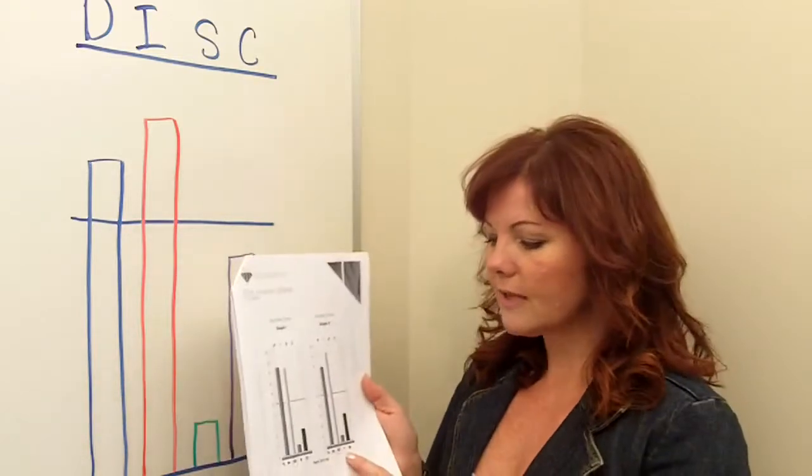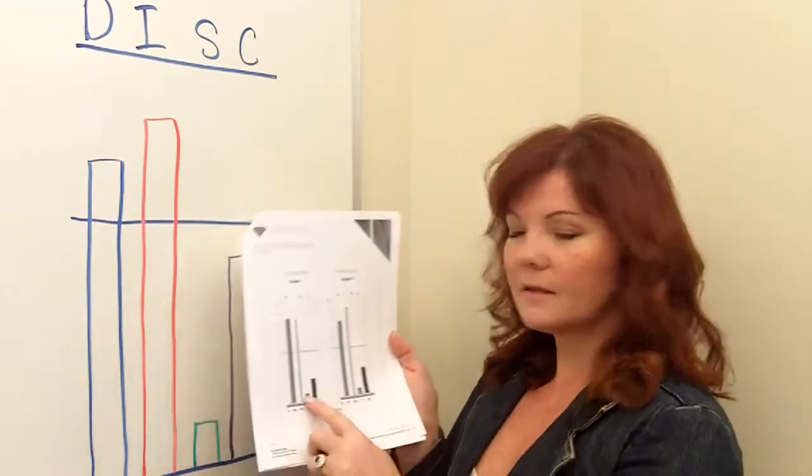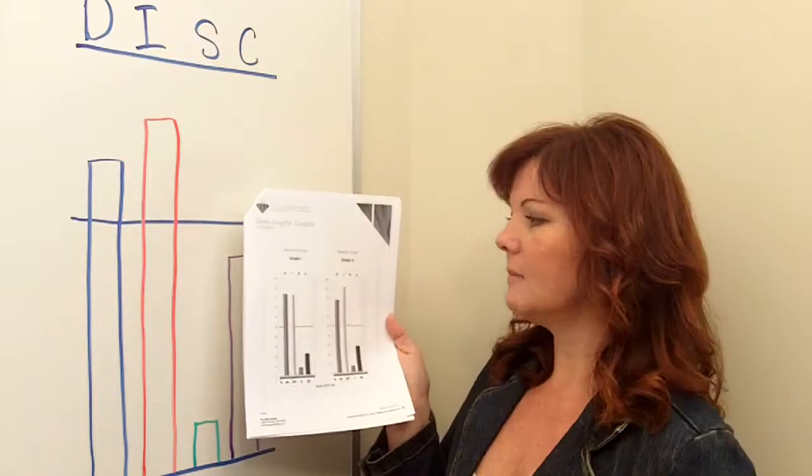So your natural style shows who you are when you wake up in the morning, left to your own devices. This is how you operate. If there were no outside influences, this is exactly how you'd want to get things done. And then of course we go into different environments and there's an adaptation. So this is typically how you're adapting at work if you were thinking about work when you took the assessment.